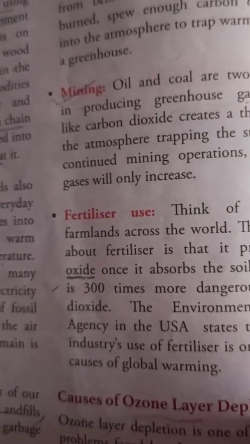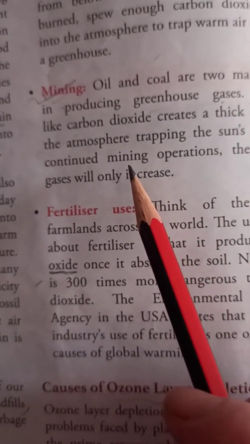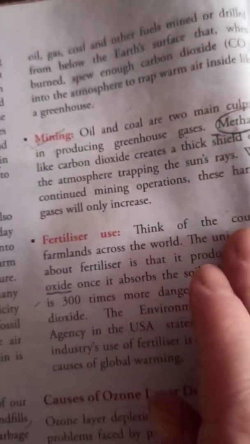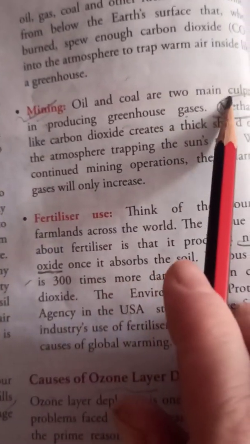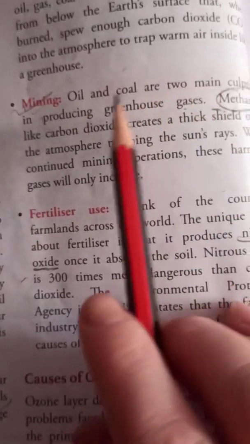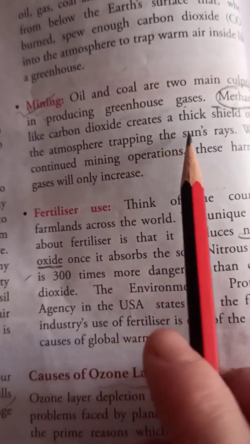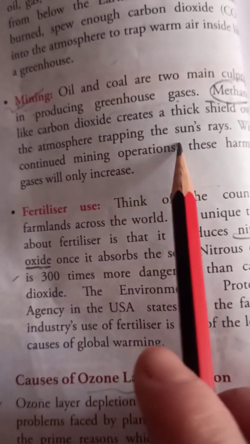Then mining is also one of the reasons. In mining, oil and coal are the two culprits in producing greenhouse gases. Culprits means these are the two villains producing greenhouse gases like methane and carbon dioxide, which create a thick shield over the atmosphere, trapping the sun's rays.